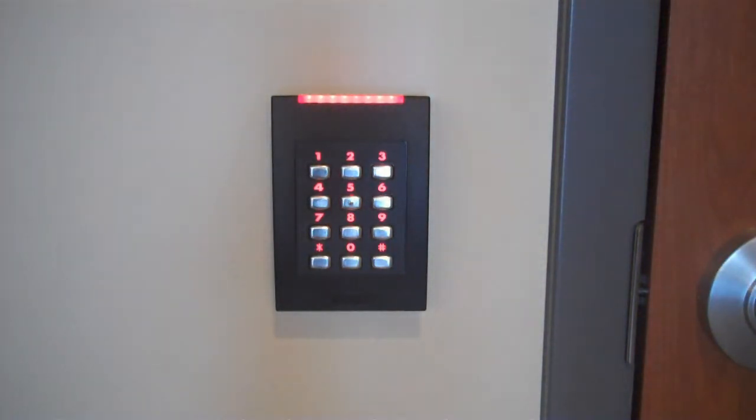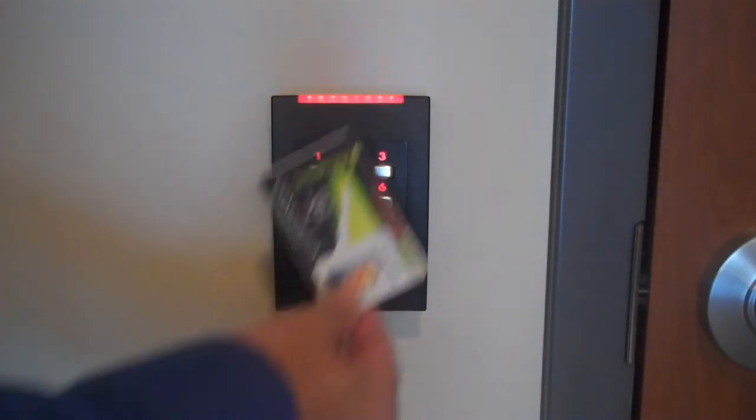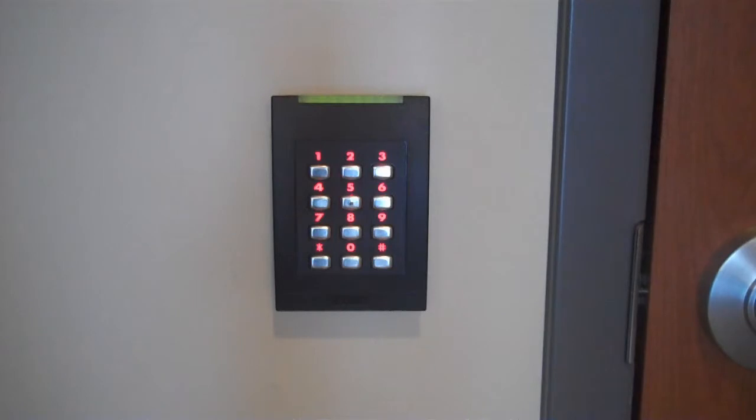Rooms equipped with an electronic door lock can be opened using your ID badge by swiping the card 2 to 4 inches in front of the reader. This will momentarily unlock the door for 5 seconds.